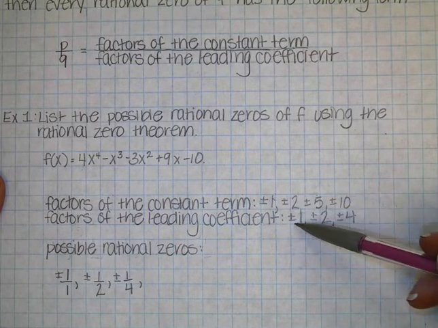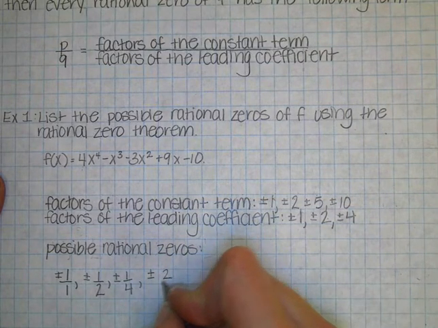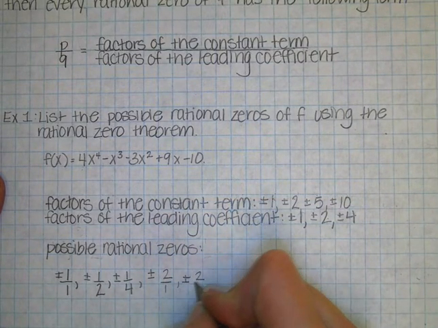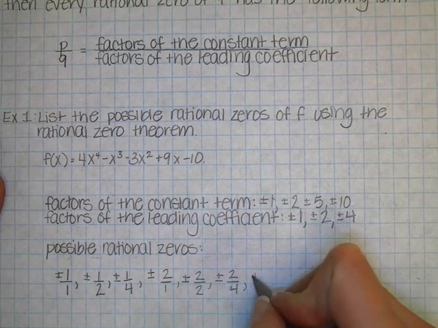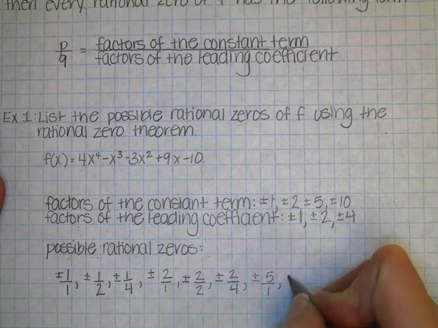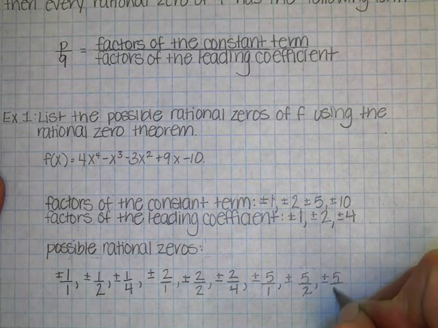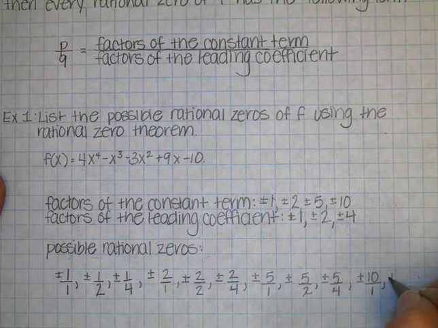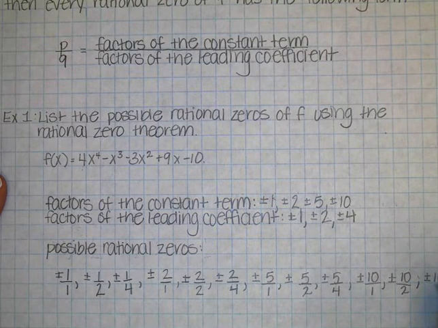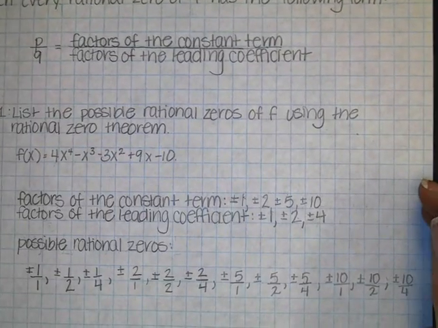We're going to do the same thing now with the next three factors. So 2 over 1, 2 over 2, 2 over 4. Then with 5, 5 over 1, 5 over 2, 5 over 4. Then with 10, 10 over 1, 10 over 2, and 10 over 4. Sorry, I went off the screen a little bit here.